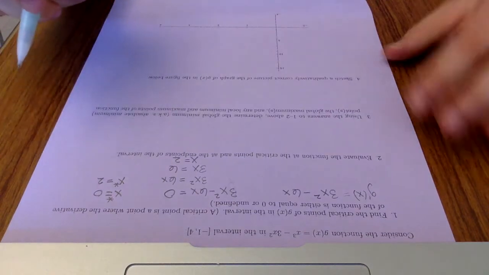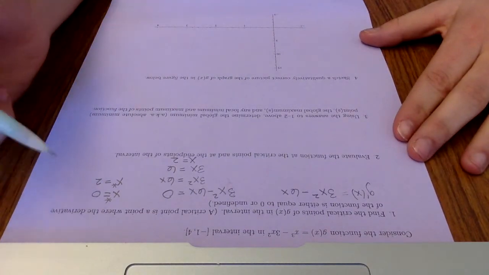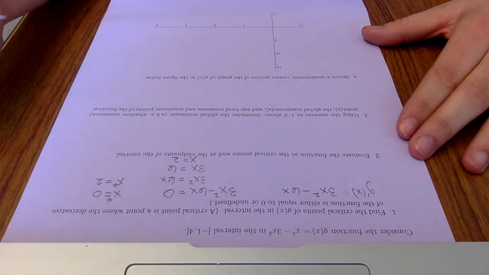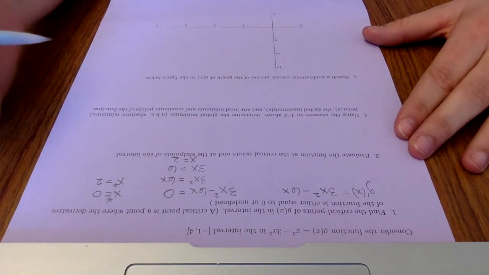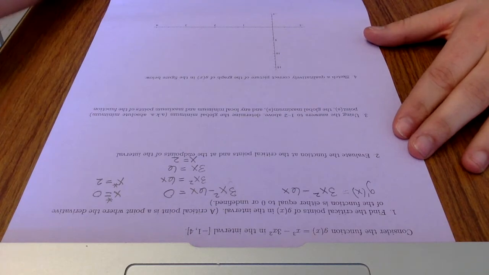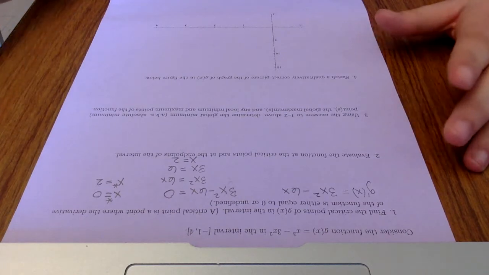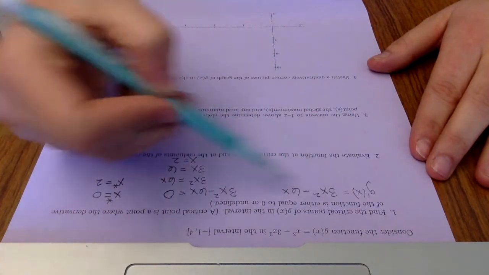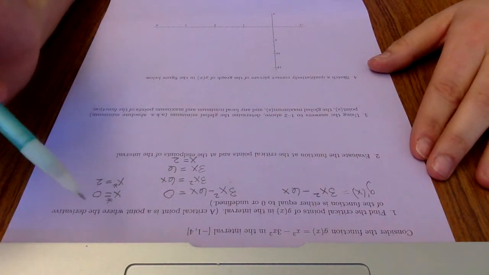Okay, and notice I don't need to worry about where the derivative of the function is undefined. So times when we need to worry about a function being undefined are when we might be dividing by 0, taking the square root of a negative number. We don't have any square roots and we don't have any divisions here, so there's no possibility that we're going to have an undefined function.